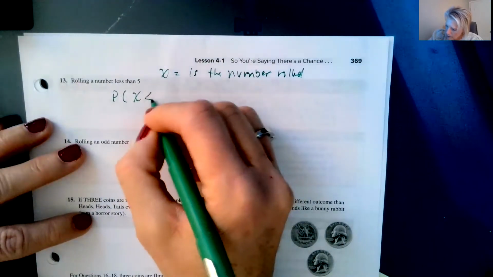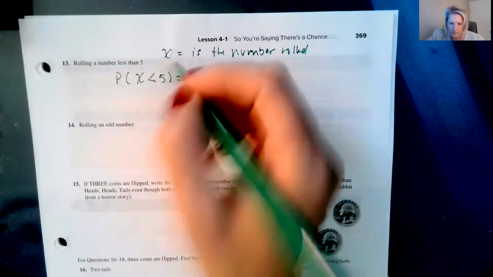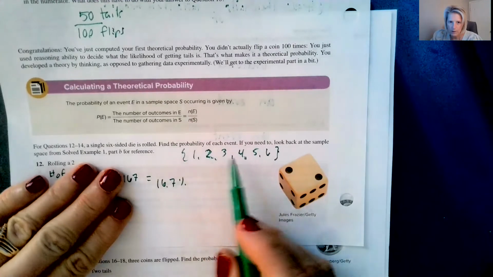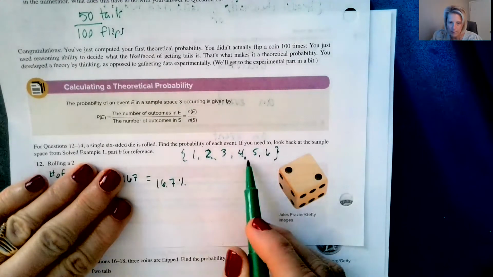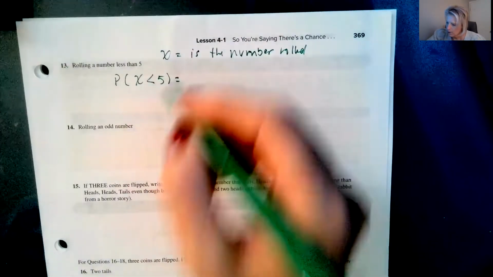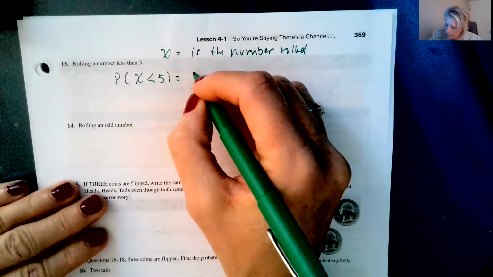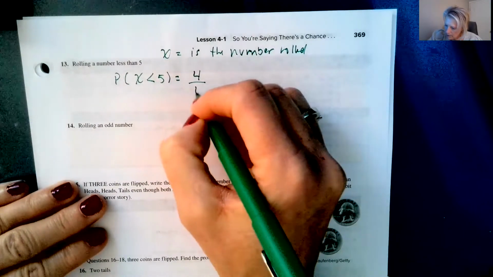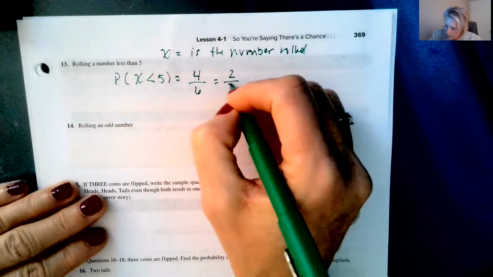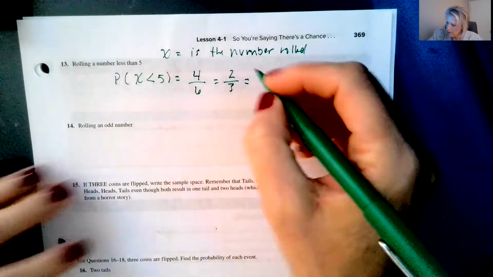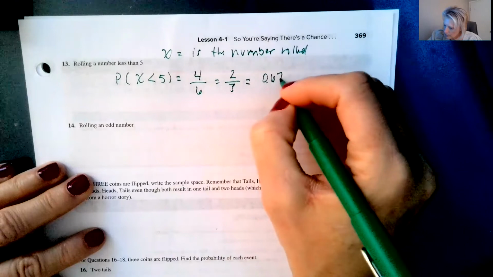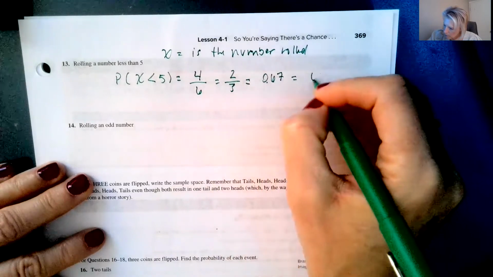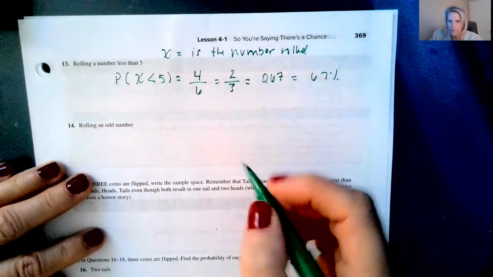Probably the X is strictly less than 5. That would be 1, 2, 3, or 4. Any of those that come up is less than 5. So the number less than 5 is 4 out of 6, or 2/3, or 0.67, or 67%.